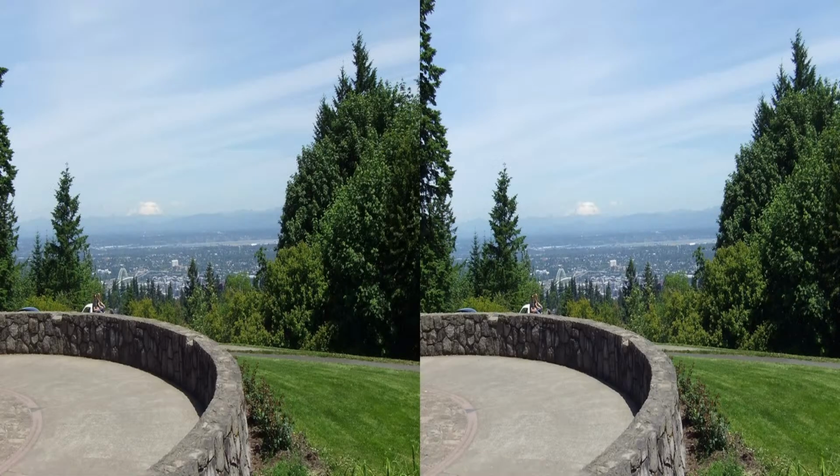Okay. Very nice. So, this is Council Crest Park. It's the highest point within the city of Portland, and that's a view showing downtown and also Mount St. Helens. So this is looking approximately north. I don't know if it's exactly north, but the Council Crest Park is within the city of Portland, south of the downtown.